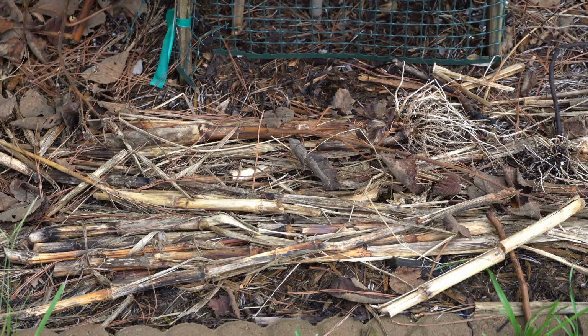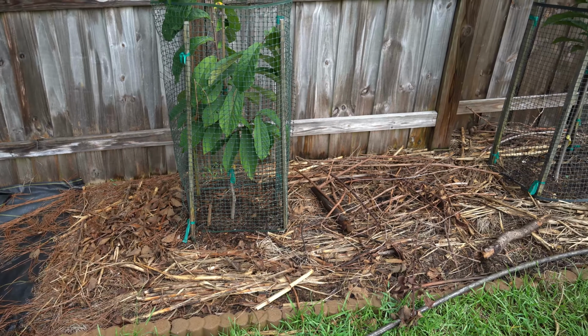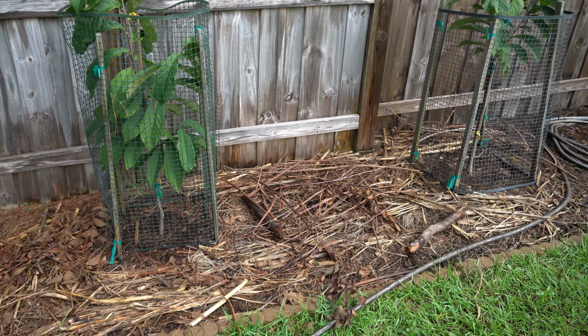I've also had great success using chopped up old corn stalks I pulled out of my garden as mulch around my fruit trees. So any kind of old plants that are free of pests and disease that you no longer need in your garden, when you pull them out, chop them and drop them as mulch because it's free and you don't want to waste it.